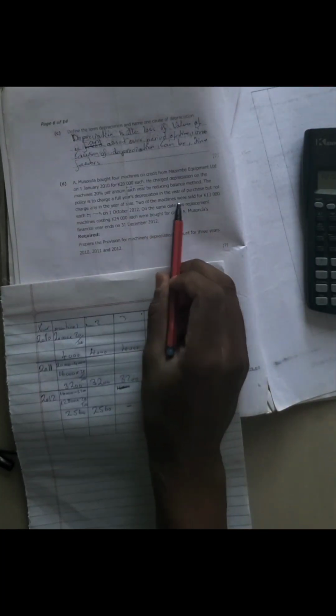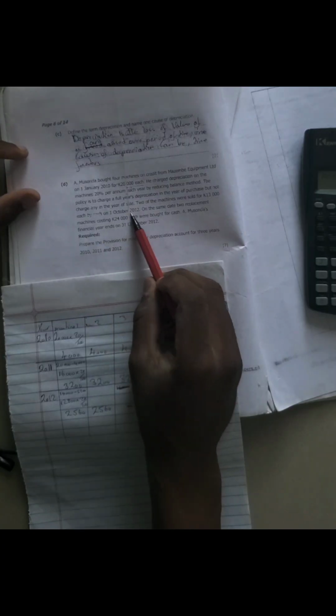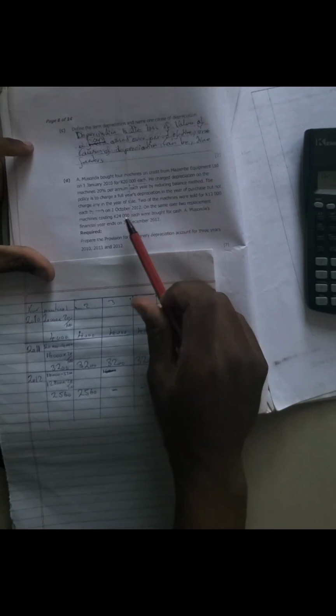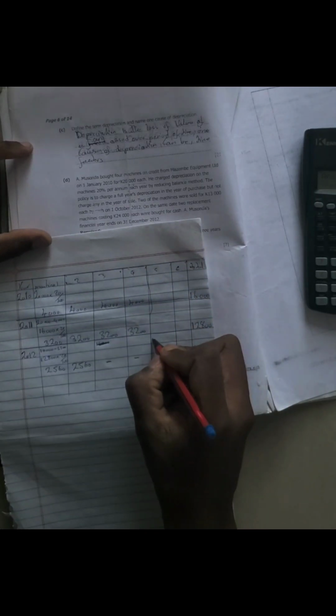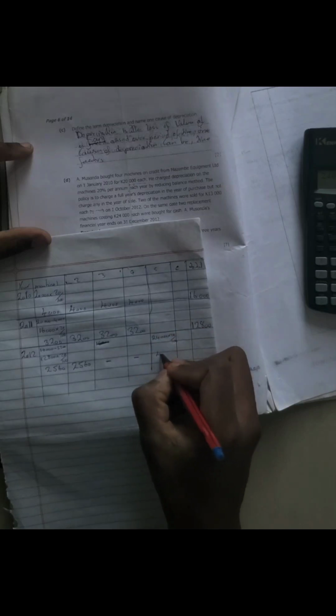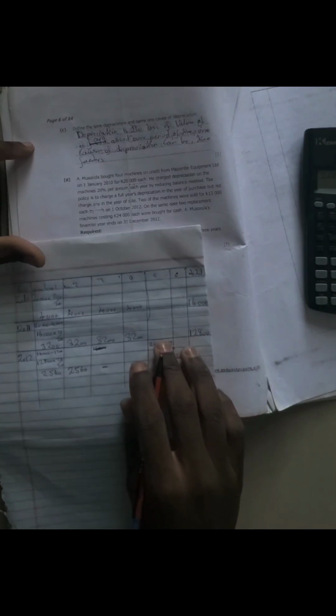It's then saying 2 of the machines were sold, 13,000 each on 1st October 2012. On the same date, 2 replacement machines costing 24,000 were bought. So now we've got another machine costing 24,000. We're going to charge depreciation for this one simply because they've been bought. So 24,000 times 20 divided by 100, which is giving me 4,800. Even for the other one will be 4,800.